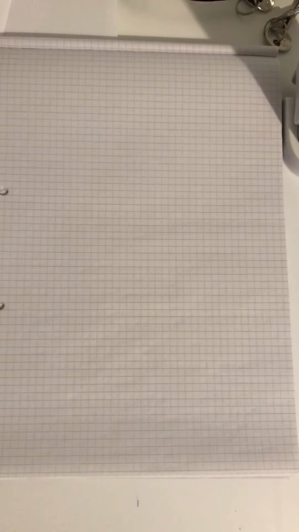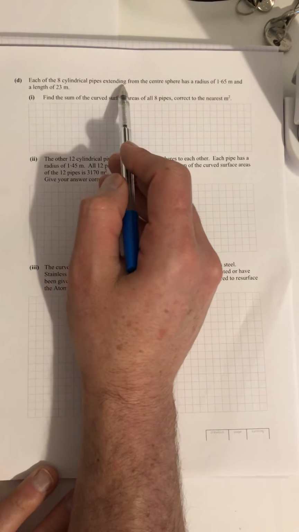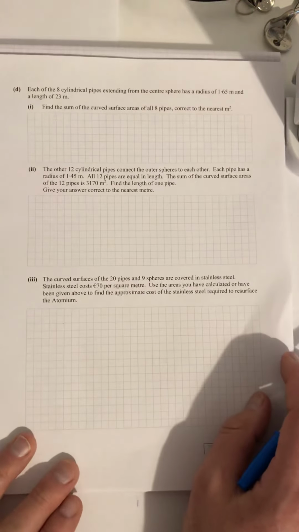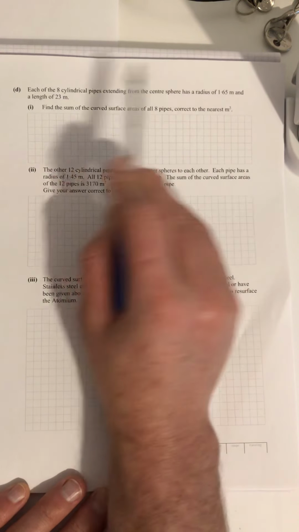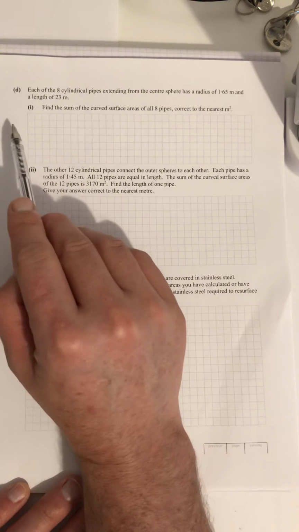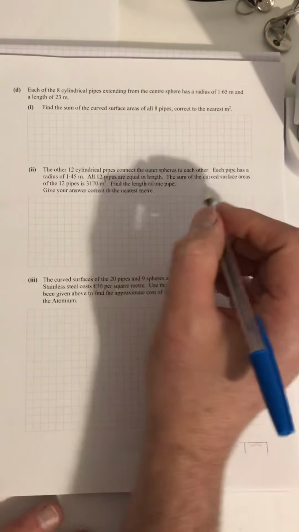Now we're going to look at part D. Okay, so in part D we have each of 8 cylindrical pipes extending from the center sphere has a radius of 1.65 meters and a length of 23 meters. So we want to find the sum of the curved surface area.